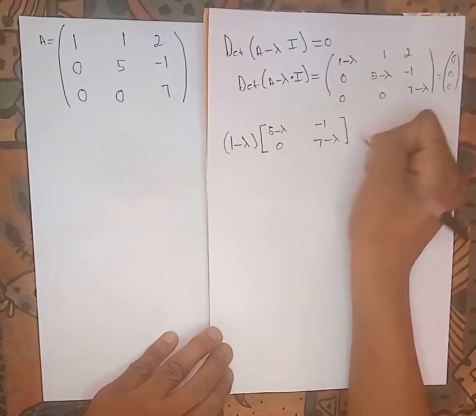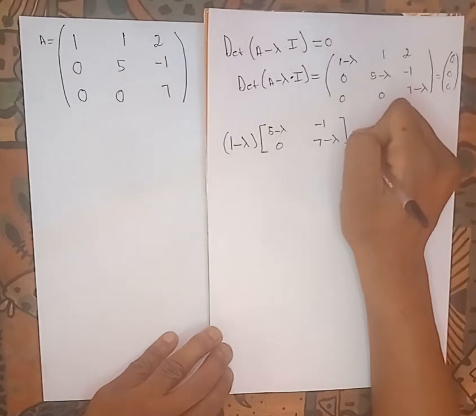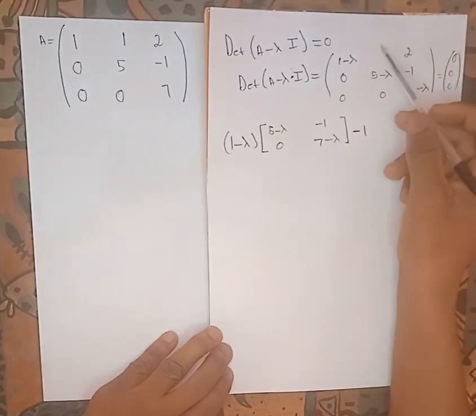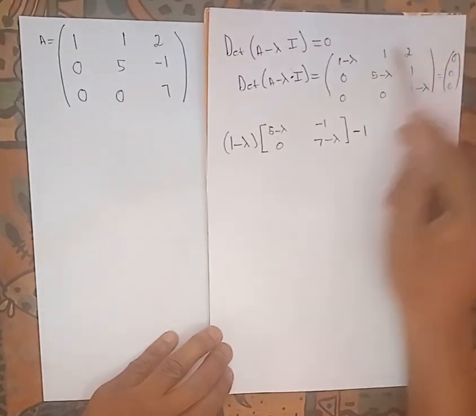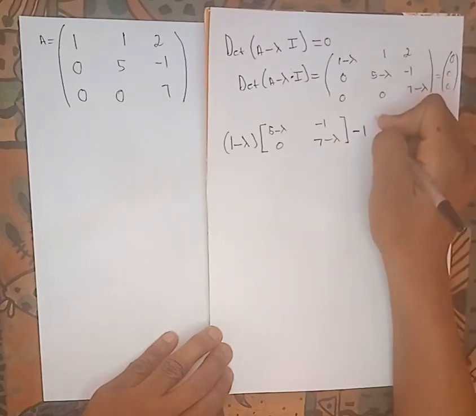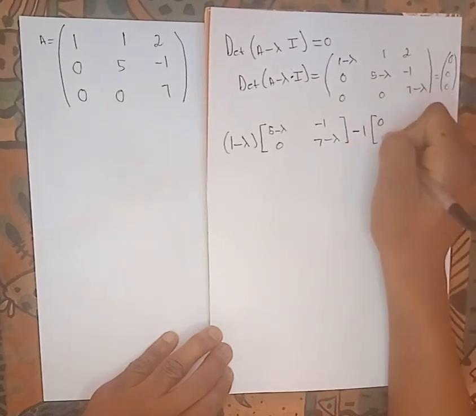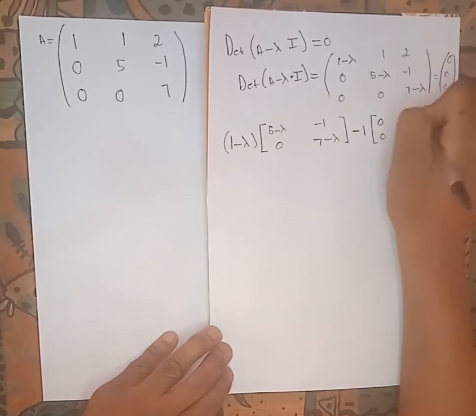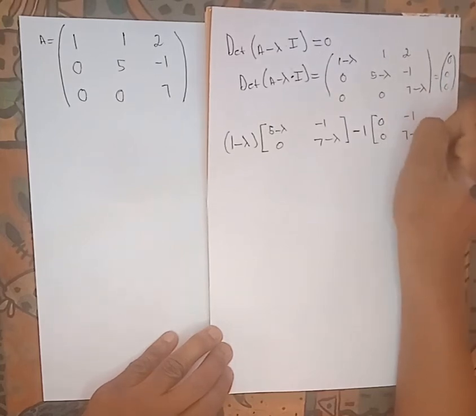This is the part we are having. Then we subtract 1 times the matrix we get by crossing out its row and column, which will be 0, 0, minus 1, 7 minus lambda.